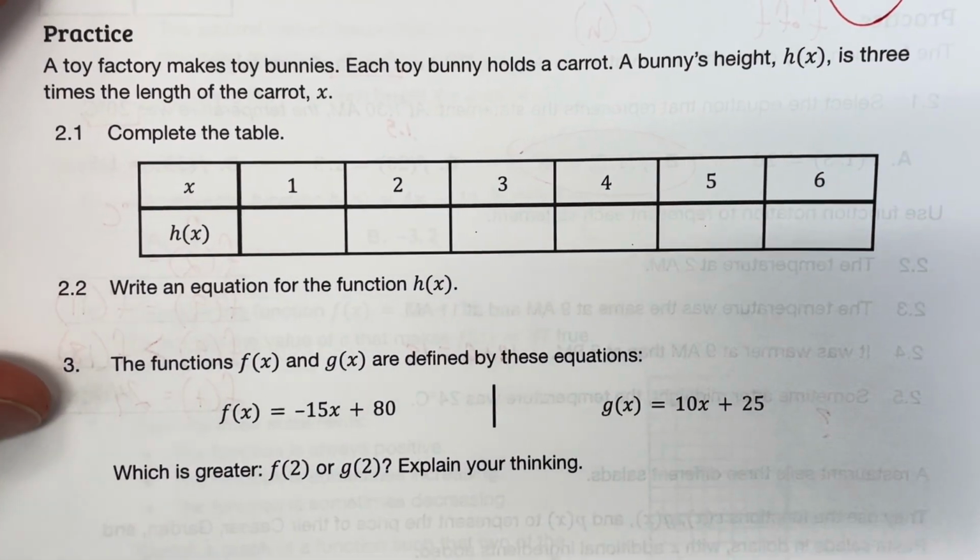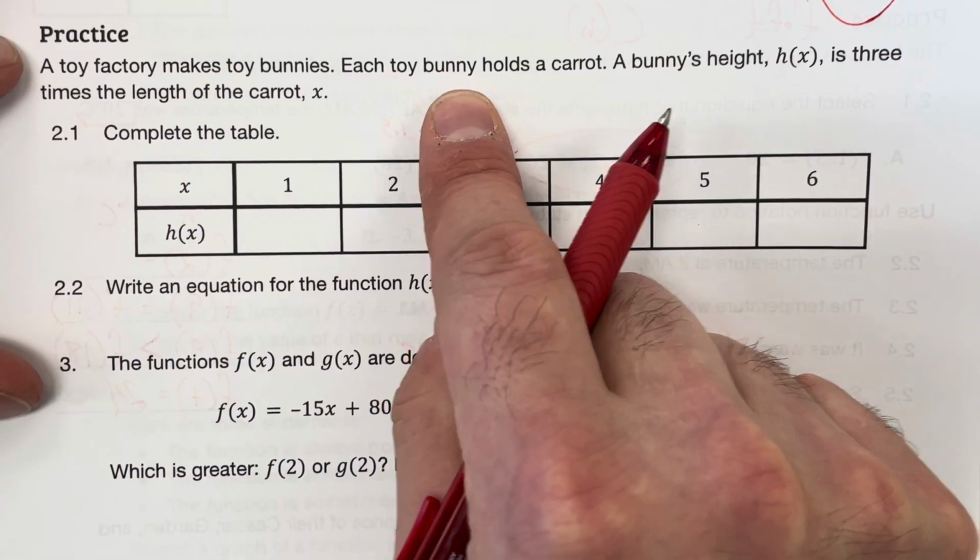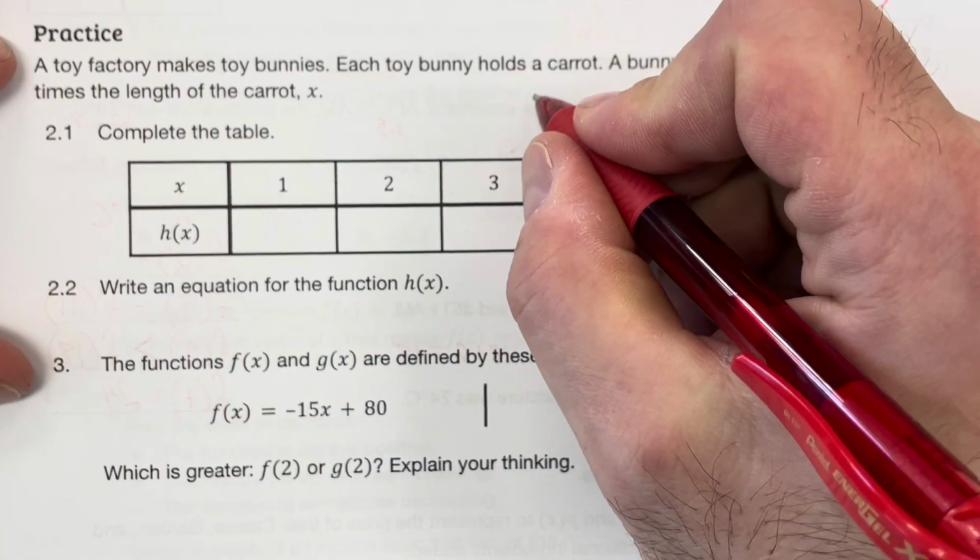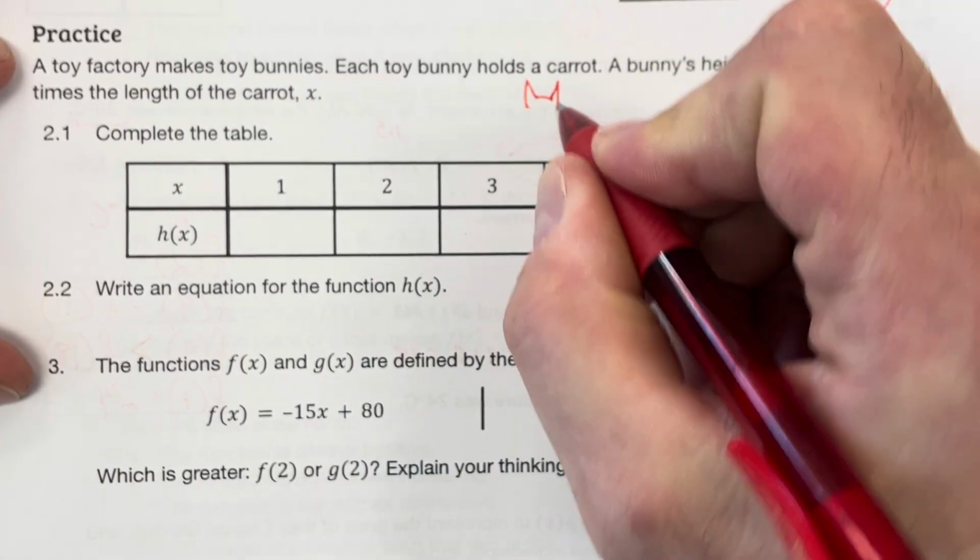All right, we got a toy factory that makes toy bunnies. Each toy bunny holds a carrot. Okay, so I don't know, we got a little bunny. Is this going to be like a bat or a bunny?